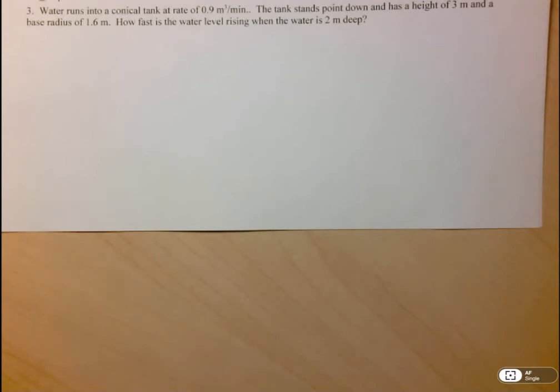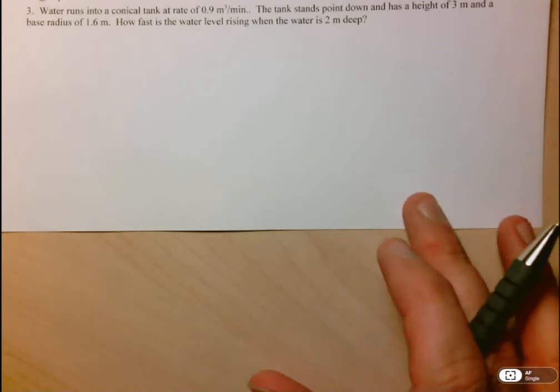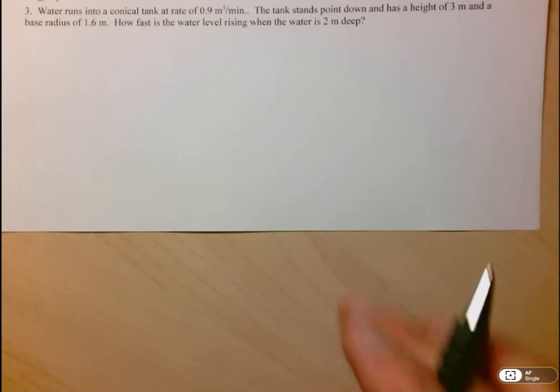Hi folks, we're going to take a look at question number 3 from the related rates sheet. Okay, we see now a different example from what we've seen before.